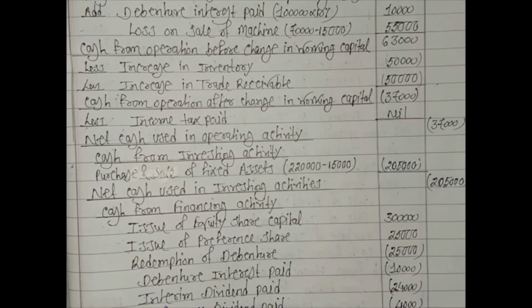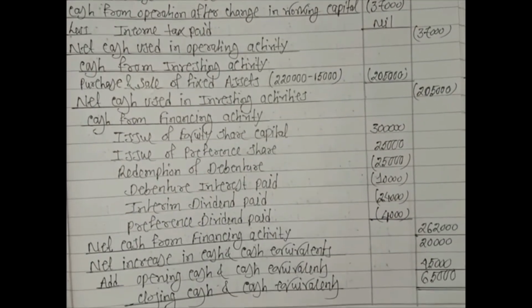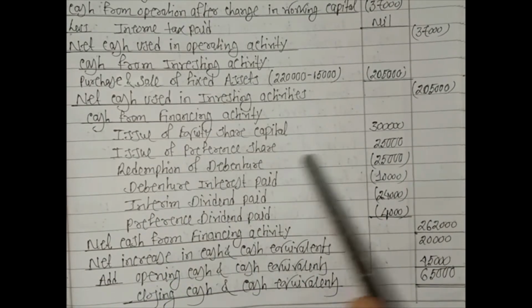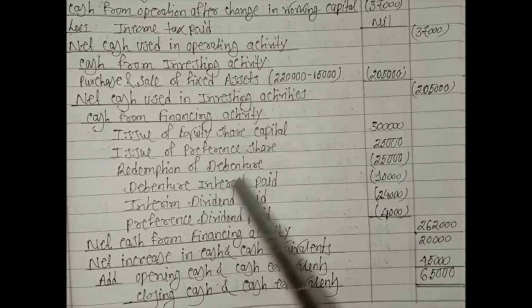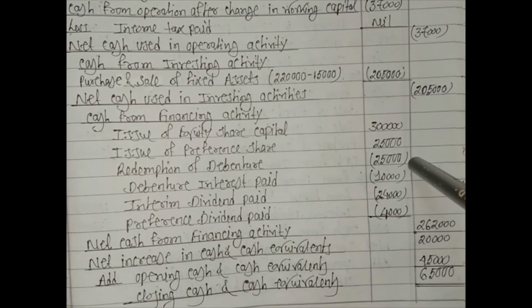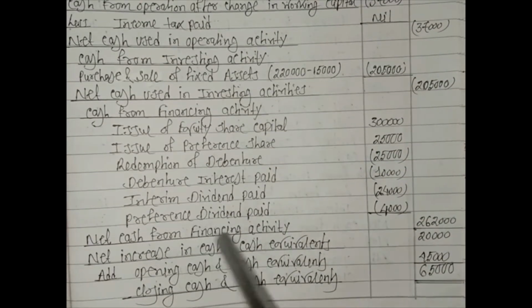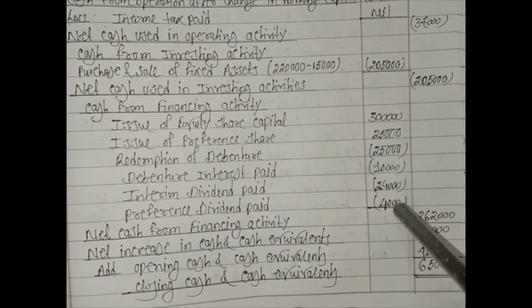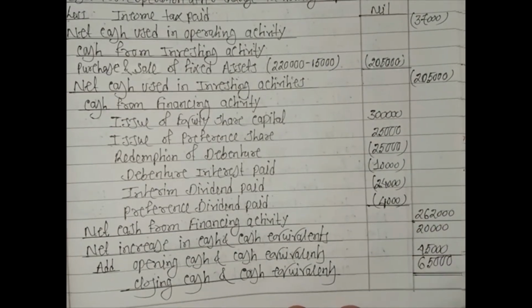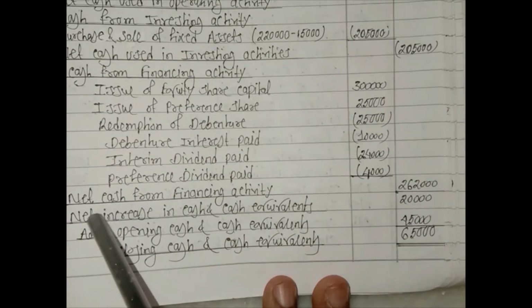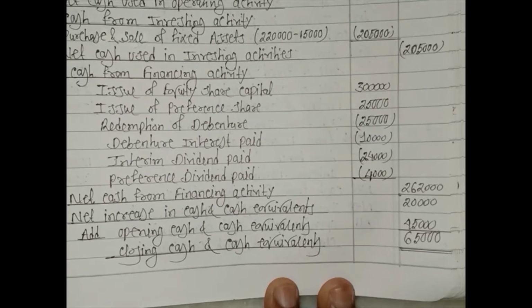After that we discuss the cash from financing activity. Here we find issue of equity share capital 3 lakh, issue of preference share capital 25,000, redemption of debentures 25,000. Here cash is outflow, so it is in negative format. Debenture interest paid again 10,000, interim dividend paid 24,000, preference dividend paid 4,000. So these are outgoings of cash from the financing activity. Ultimately we find the result 2,62,000 in the second column as the net cash from financing activity. Now in our second column we find three different amounts.